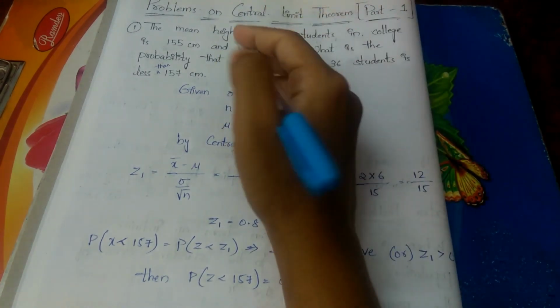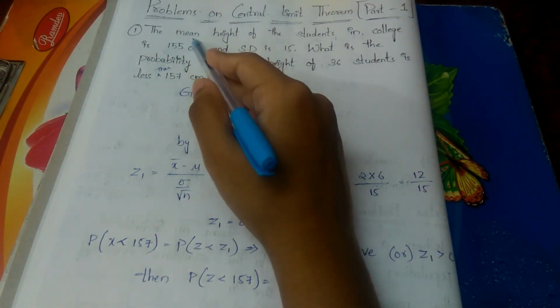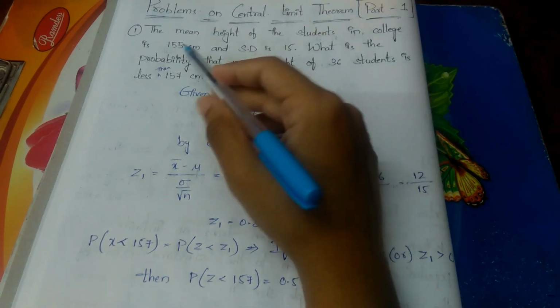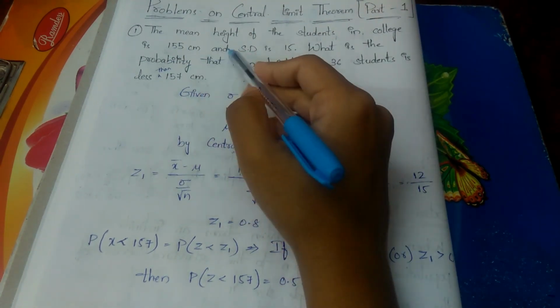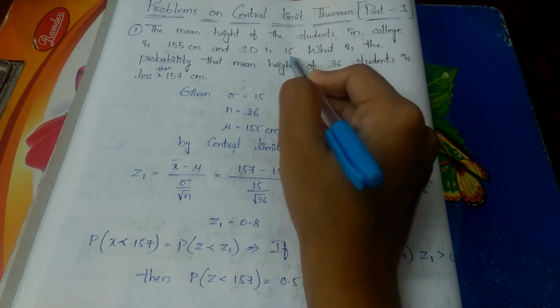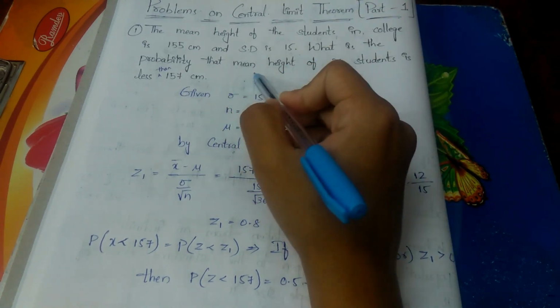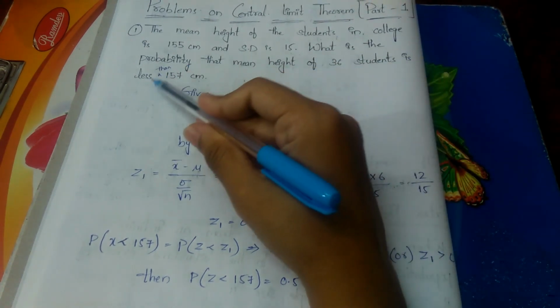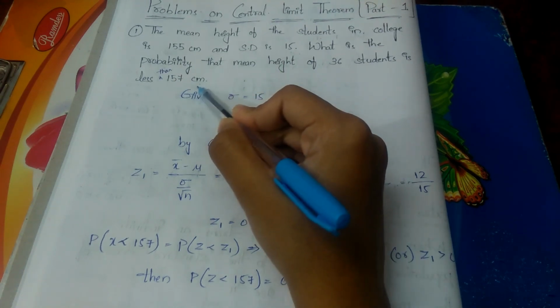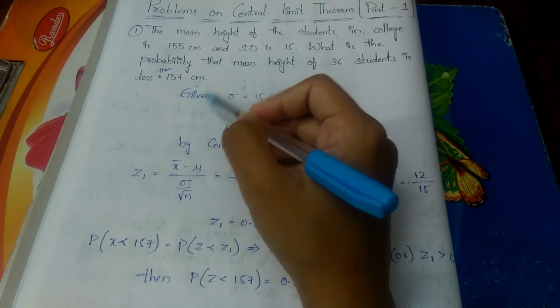The very first important problem we have: the mean height of the students in a college is 155 centimeter and standard deviation is 15. What is the probability that mean height of 36 students is less than 157 centimeter? So first write the given information.